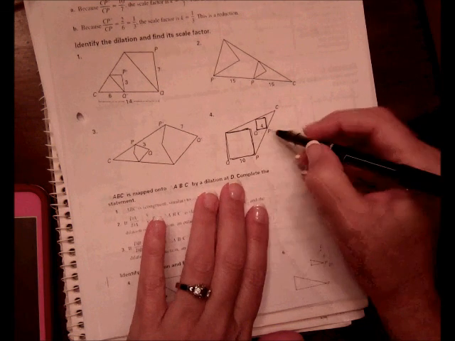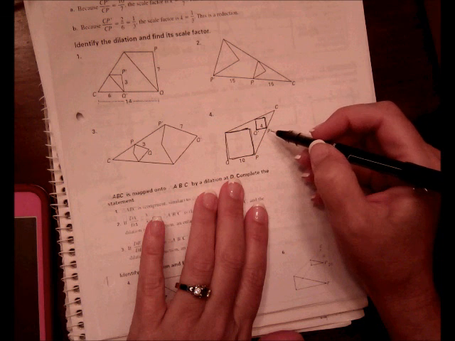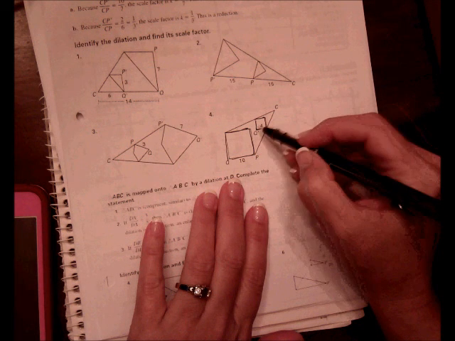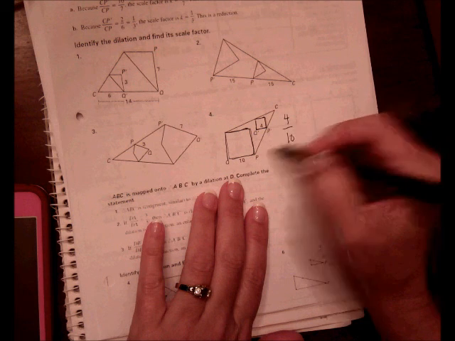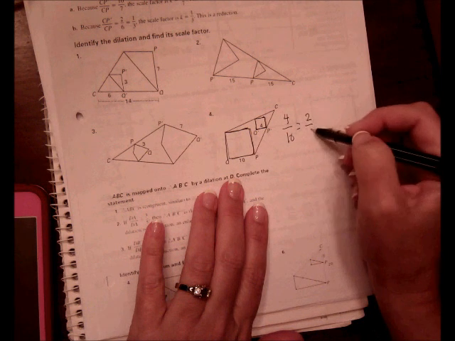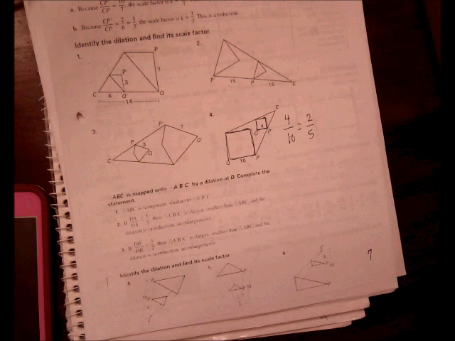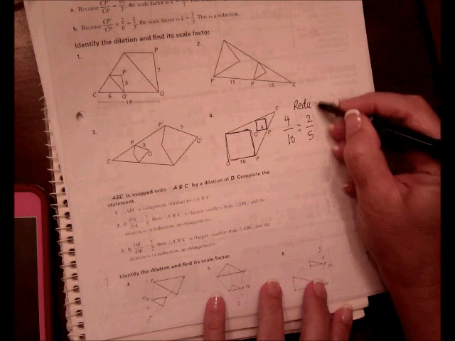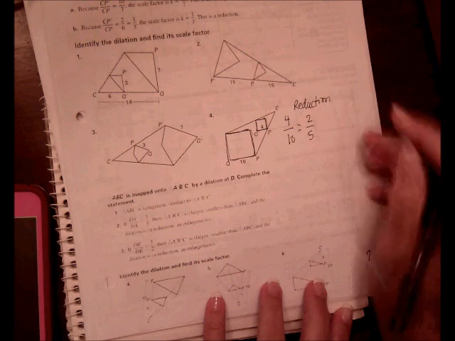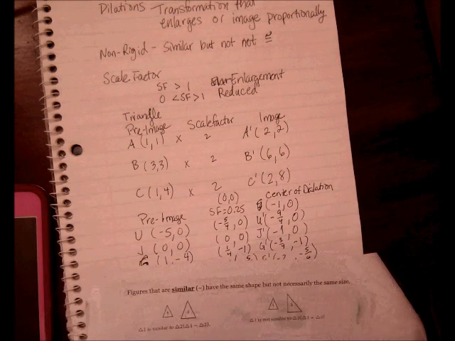So I have my new over old. My new corresponding side is 4, and my old corresponding side is 10. So my dilation scale factor is 2/5. That kind of gives you an idea of the fact that it's a reduction and it's being reduced by 2/5. So that kind of goes through that, and then I will tape another video starting to talk about polygons.